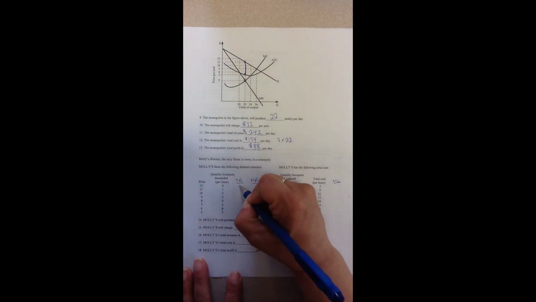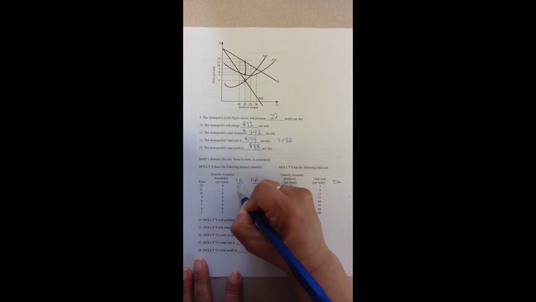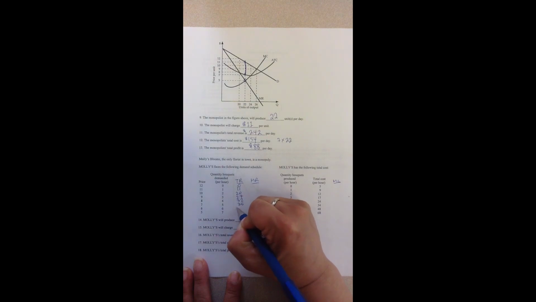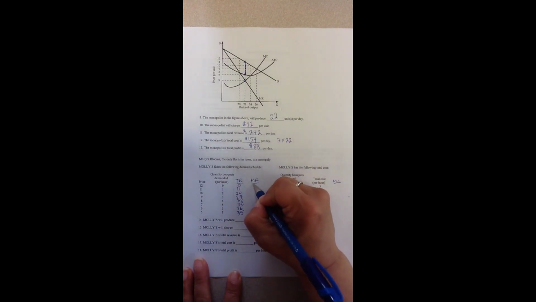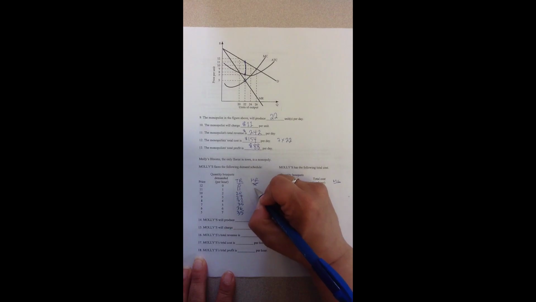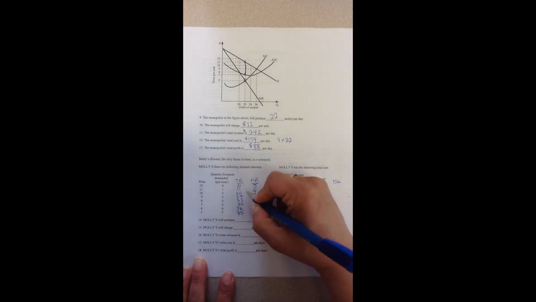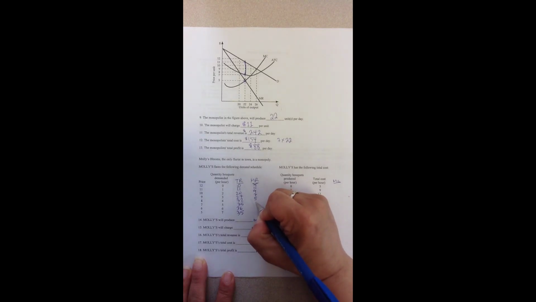So total revenue here is 0, 11, 20, 27, 32, 35, 36, and 35. Marginal revenue is not defined at 0, and then for the first unit, it's 11, 9, 7, 5, 3, 1, and negative 1.